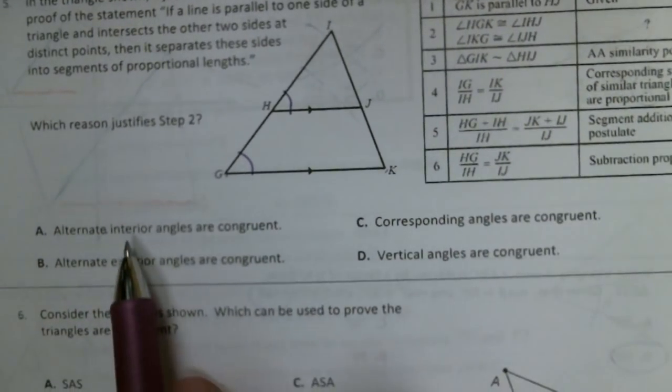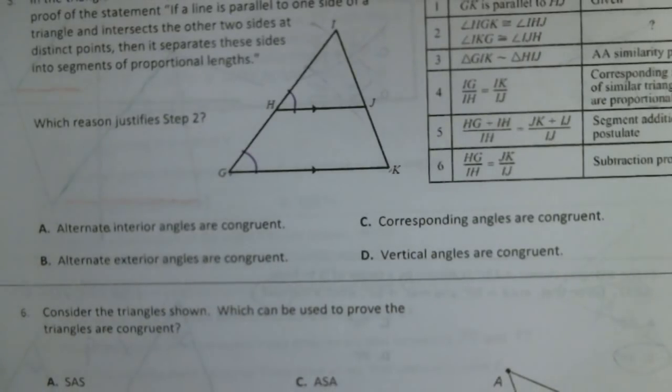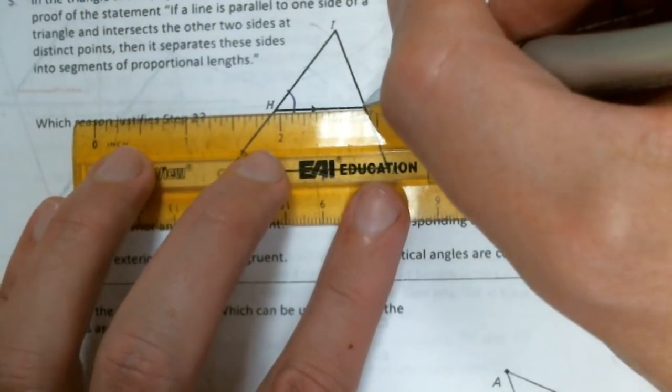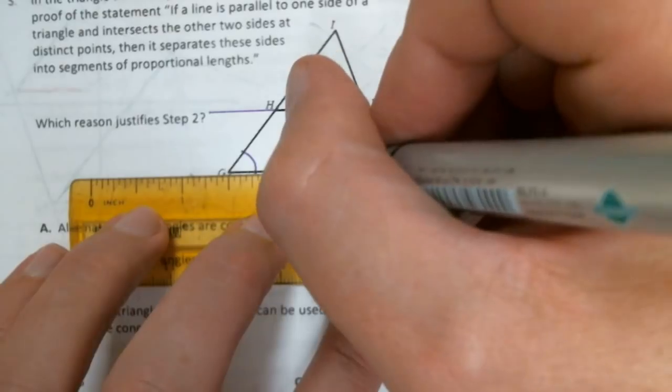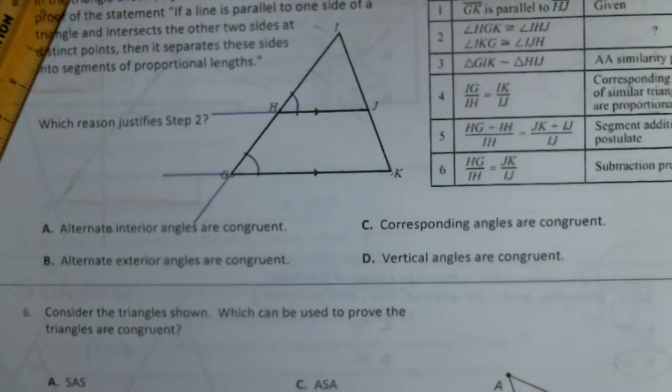Well, look at your answers. We got alternate interior, alternate exterior, corresponding, vertical angles. This takes us back to chapter 2 stuff with parallel lines. And I know you can't write on the computer screen, but you guys are going to have as much scratch paper as you need. I'm a big believer of drawing this stuff out. So draw these lines out on a separate piece of scratch paper.